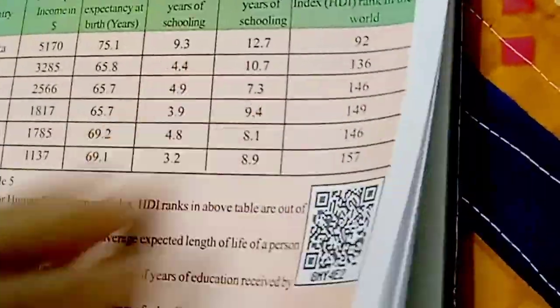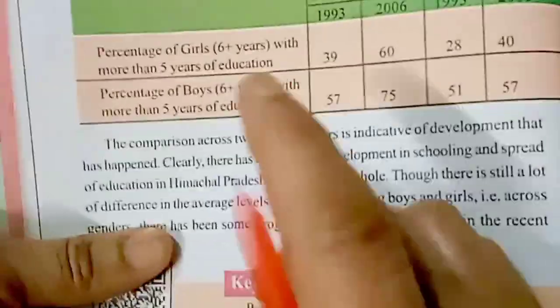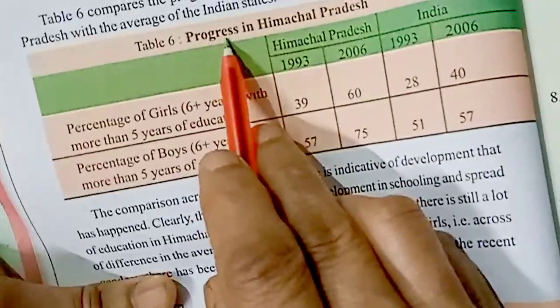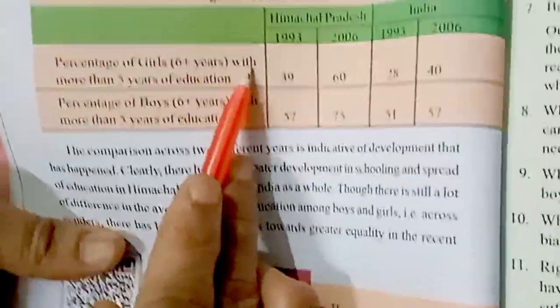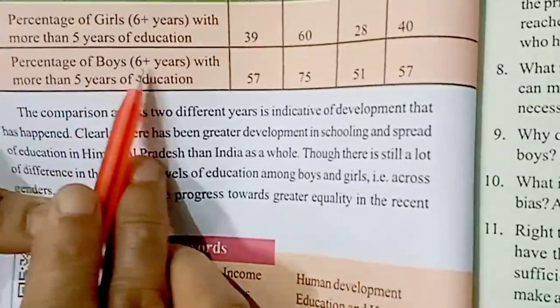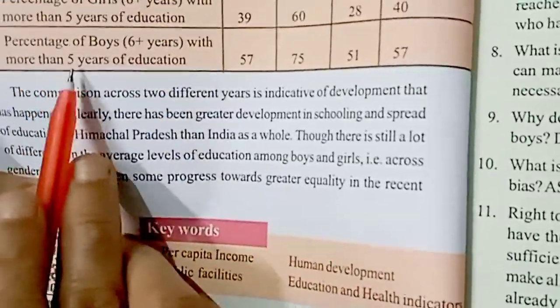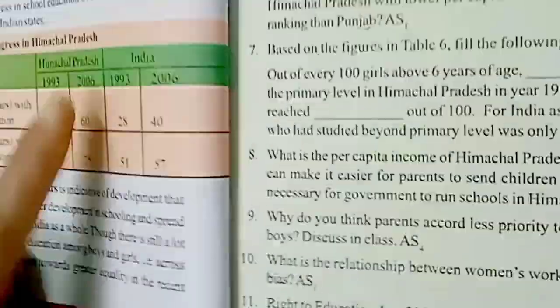This is also a very important map. Next, this one is also a very important table. So this table you also need to prepare. Here this is the progress in Himachal Pradesh: the percentage of girls 6+ years with more than 5 years of education, and the percentage of boys 6+ years with more than 5 years of education. This is also very important to prepare.